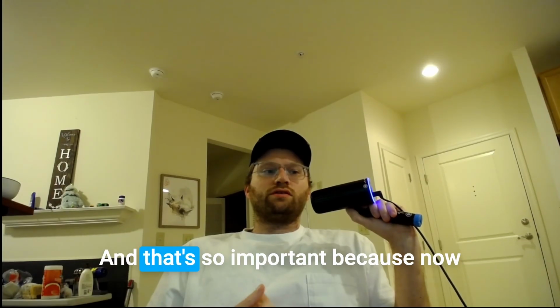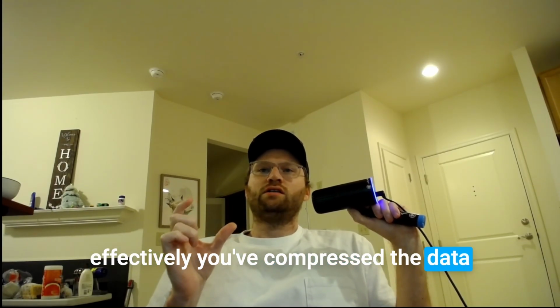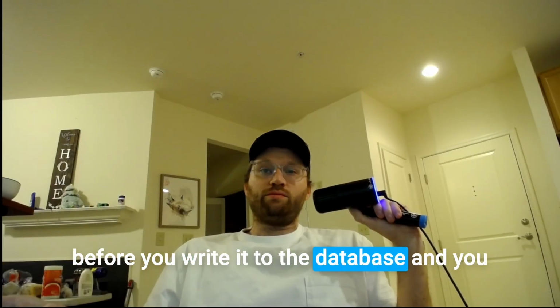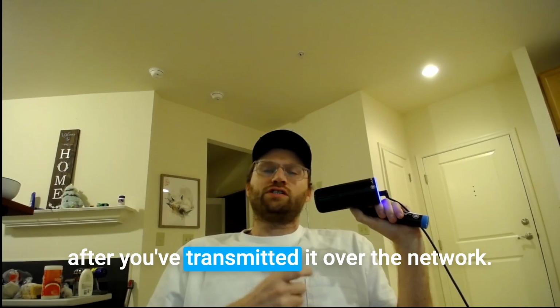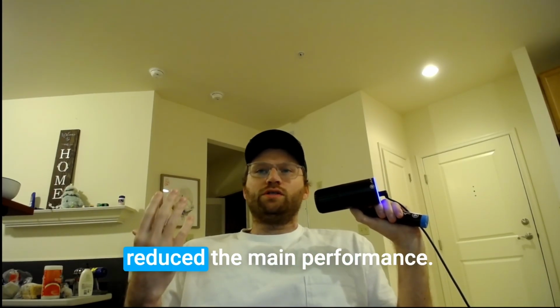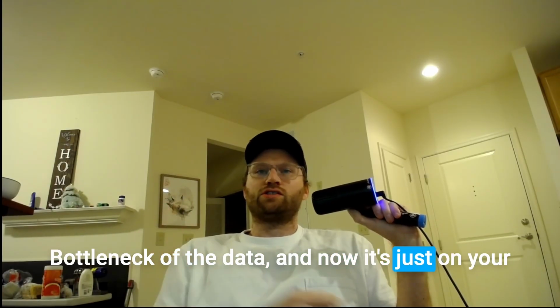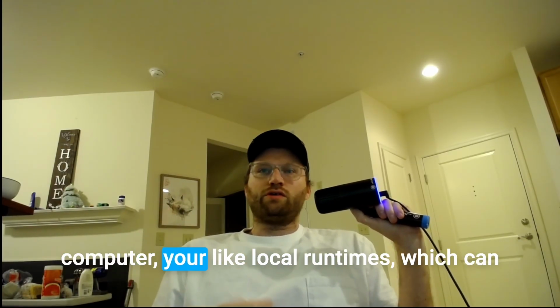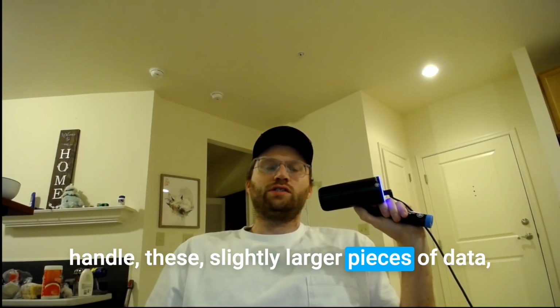And that's so important because now you've compressed the data before you write it to the database, and you decompress the data after you've transmitted it over the network. So you've completely reduced the main performance bottleneck of the data, and now it's just on your computer, your local runtimes, which can handle these slightly larger pieces of data.